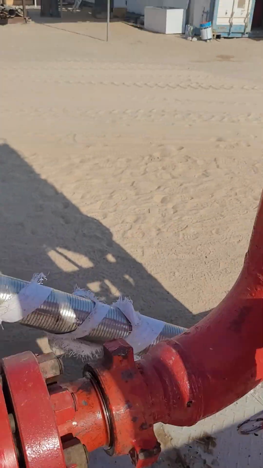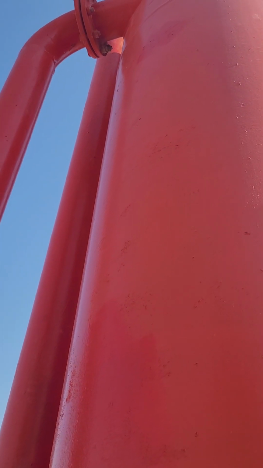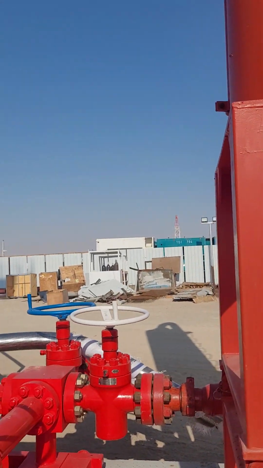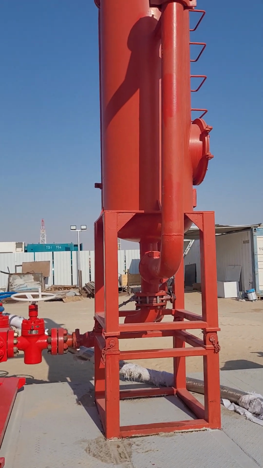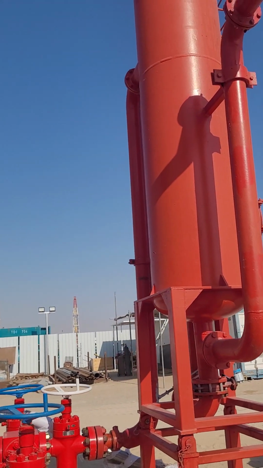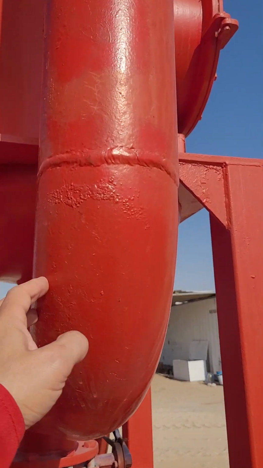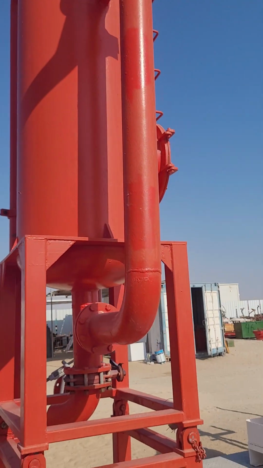This is the mud gas separator. Up, it will get up from the side and middle. Then this is the mud gas separator. It is 30 inch. And this pipe is the U-tube. This is the U-tube. It has a height of 10 feet.